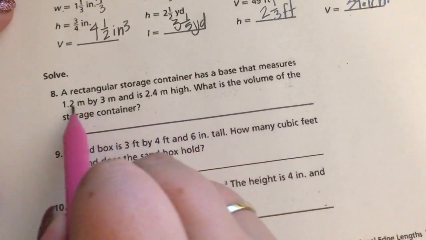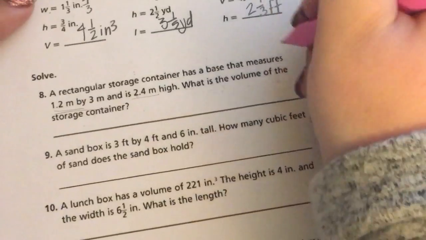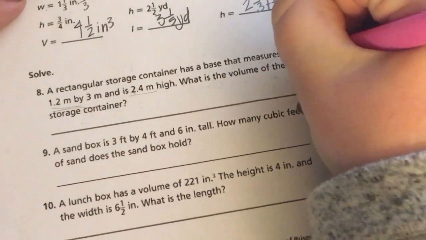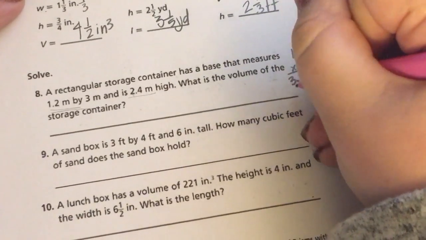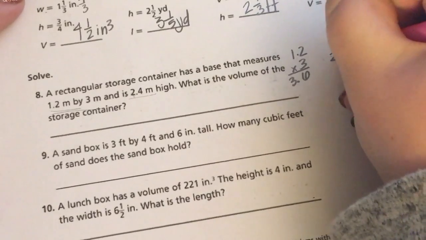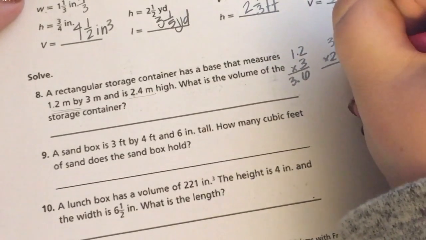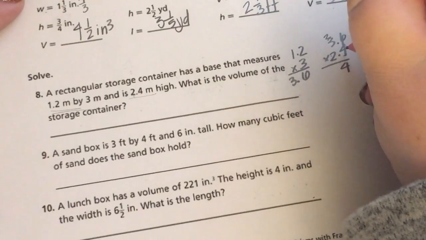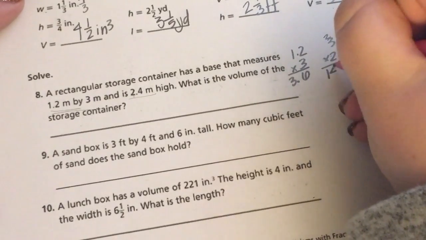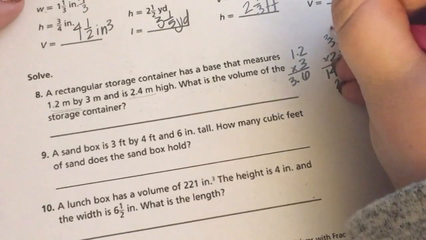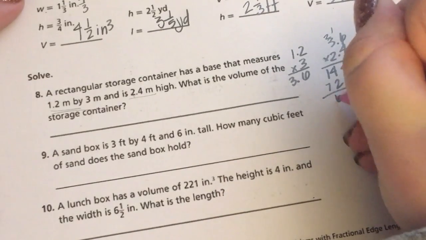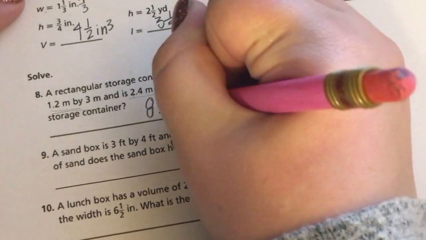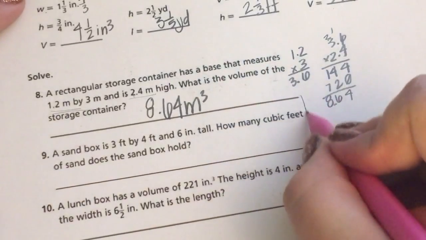A rectangular storage container has a base that measures 1.2 meters by 3 meters and is 2.4 meters high. What is the volume? So I multiply 1.2 by 3. And I get 3.6. I take my 3.6, multiply by 2.4. 24, carry the 2. 12 plus 2, 14. Put down a 0. 2 times 6 is 12. Carry the 1. And then I get a 7. 4, 6, 8. I have to move 2 decimal places over for a final answer of 8.64 meters cubed.